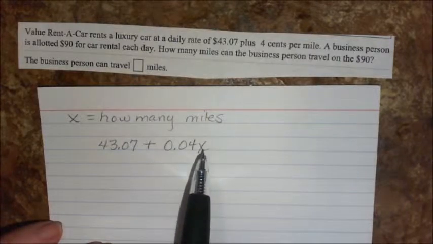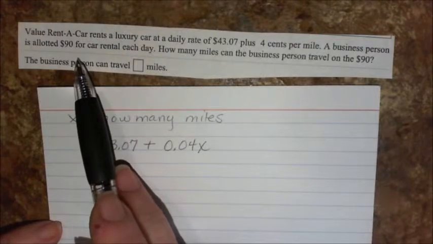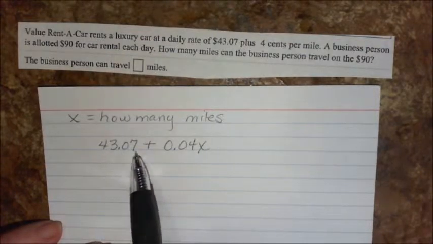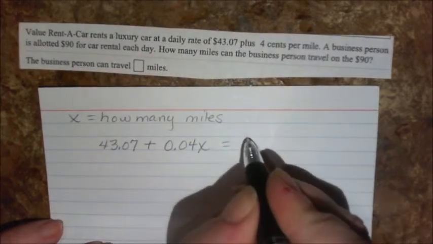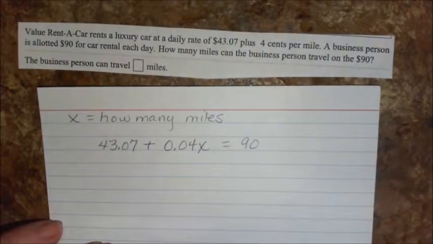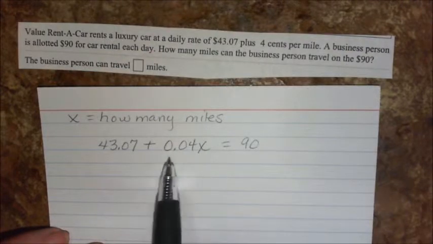Now if we want to know how many miles we can travel if we're allotted $90 per day, then we say if we add all of this together to spend our total $90, now we have an equation we can solve. So this is all the money we can spend, and this is how it can be spent on our rental car.